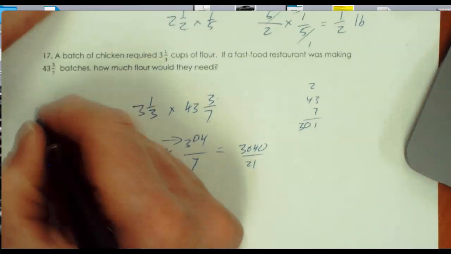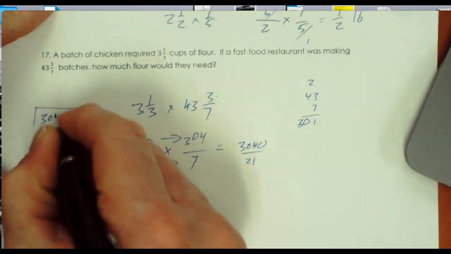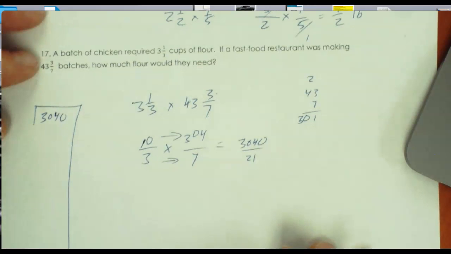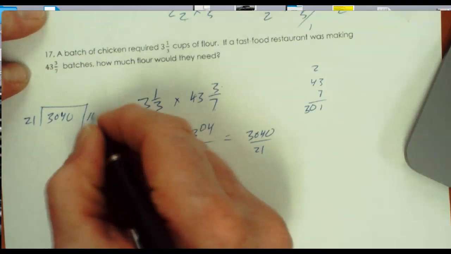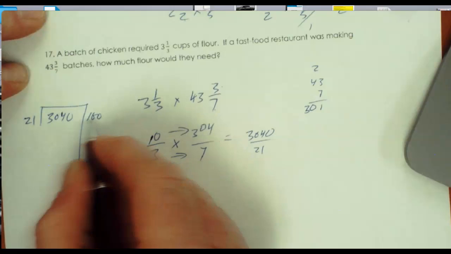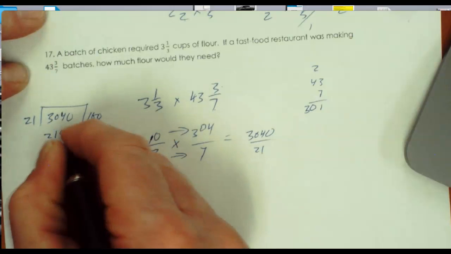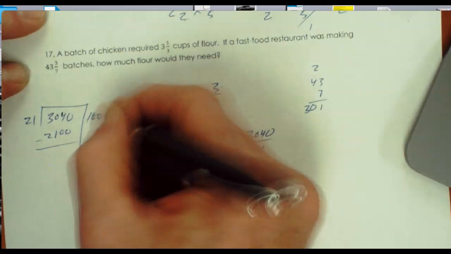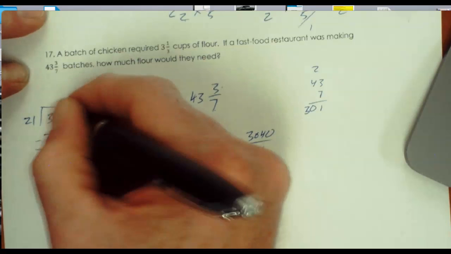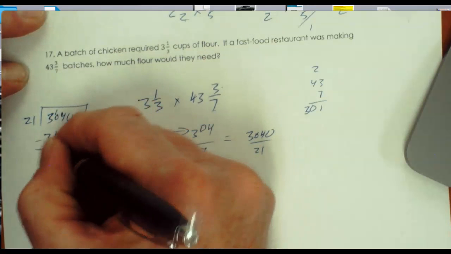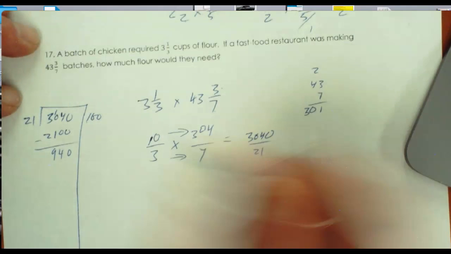So we're going to do some division work here. And again, I'm going to use this method because I think it'll be easiest for most of you to do. 3,040 divided by 21. I'm going to put in 100 groups. If I put in 100, it's just 21 times 1, which is 21, then I add the 2 zeros. So when I subtract that out, I've taken 100 groups out. 0, 4 minus 0 is 4. 10 minus 1 is 9. I got 940 left.